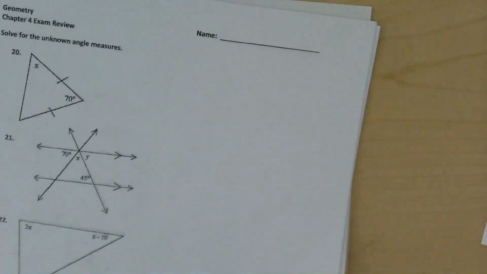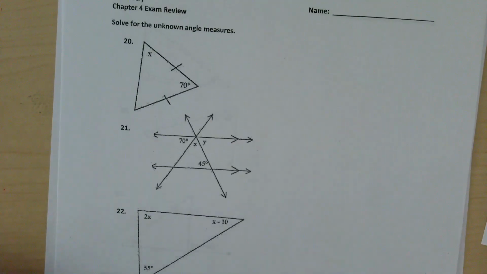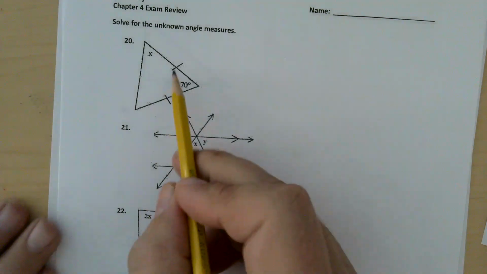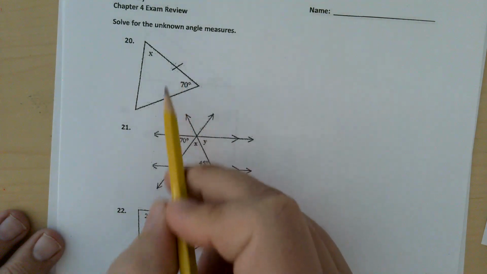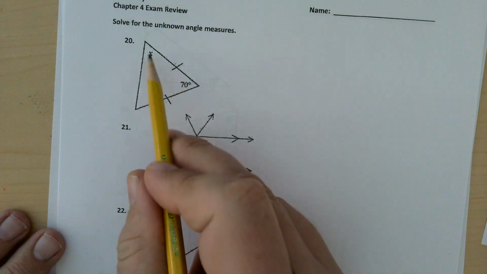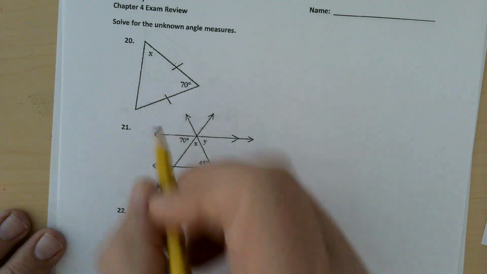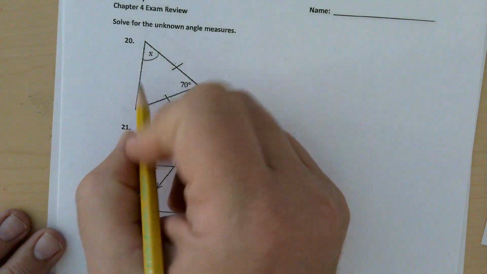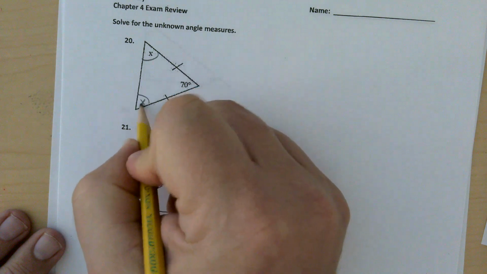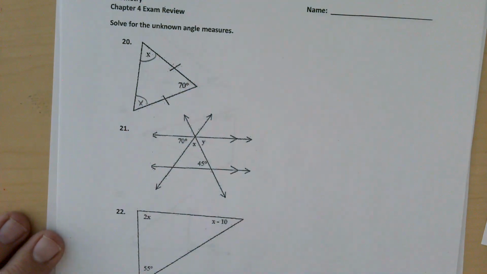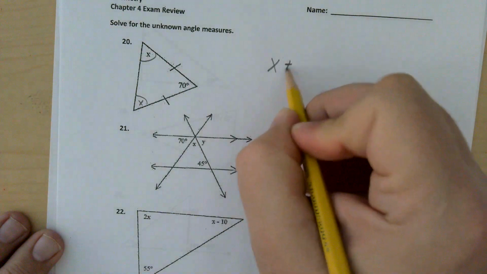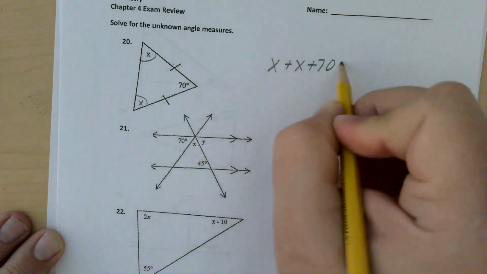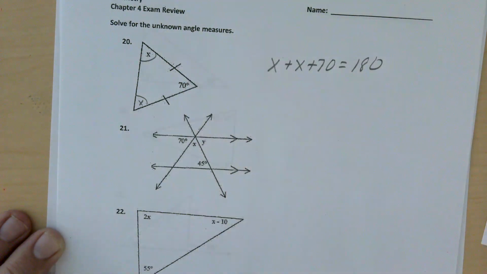Okay. Next page. So for number 20, same concept: these markings show that these two sides are the same, which forces the base angles to be the same. So if this base angle is an x, it forces this one to be an x. And we should all know, add up all three angles and set it equal to 180.